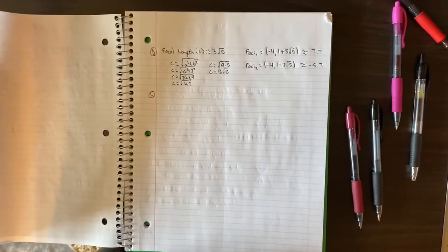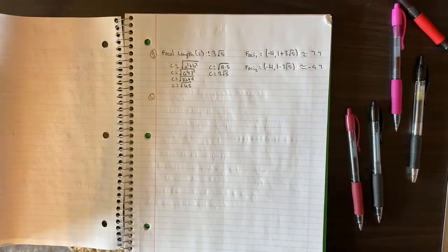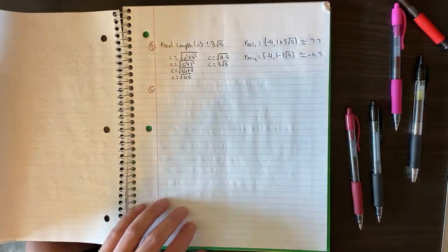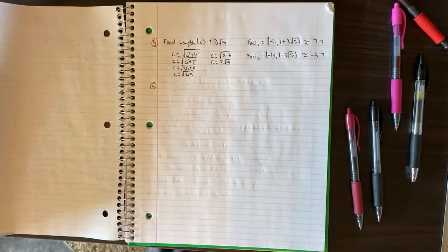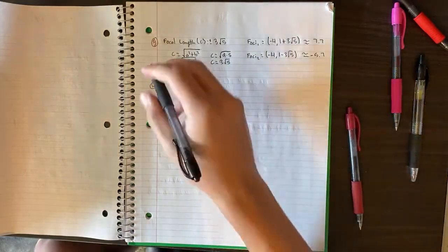That's much better. Okay. Now, can you still see? Okay. Now let's find our two asymptotes.